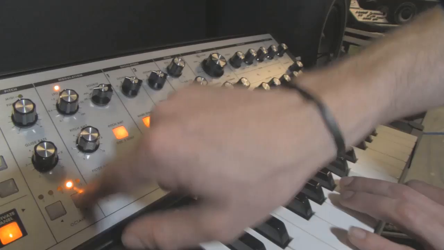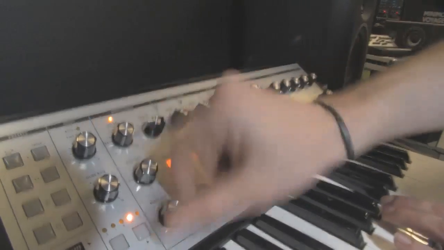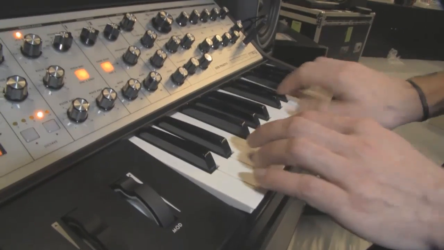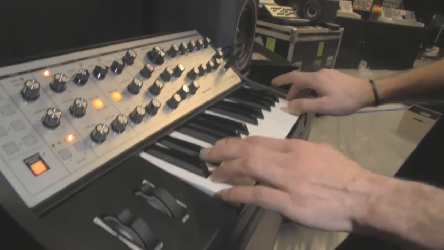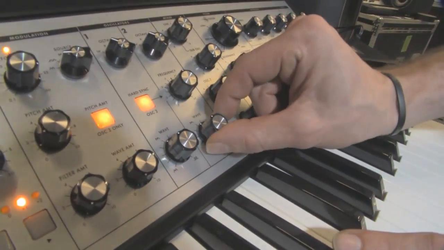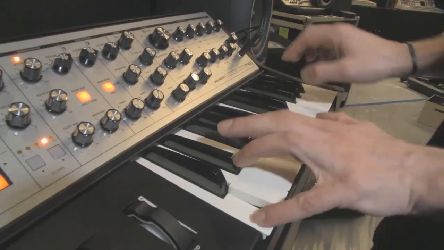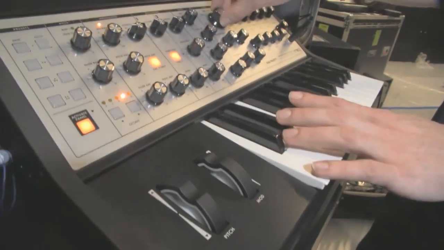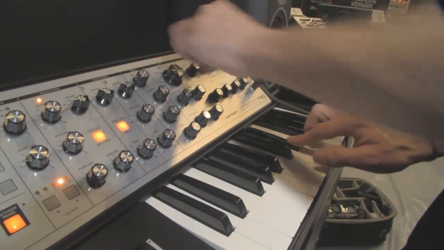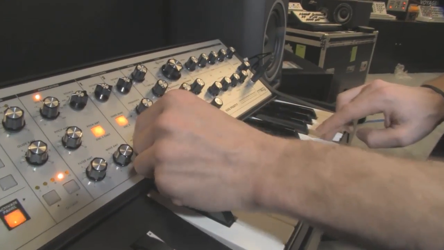So we'll go up a little bit in frequency, add a little bit of vibrato. A little bit of glide rate. And of course you can smoothly change that into a sawtooth lead sound. We'll take it into the square wave.